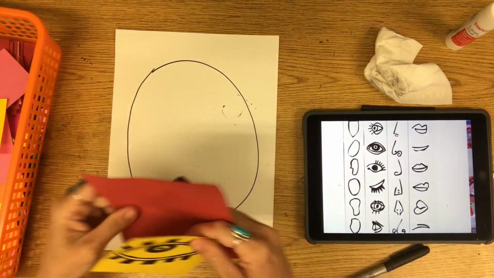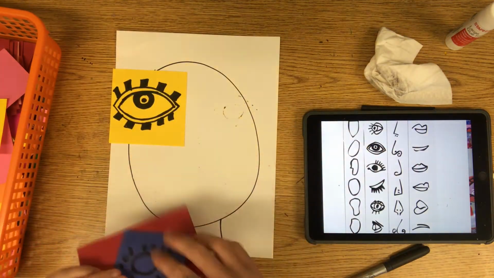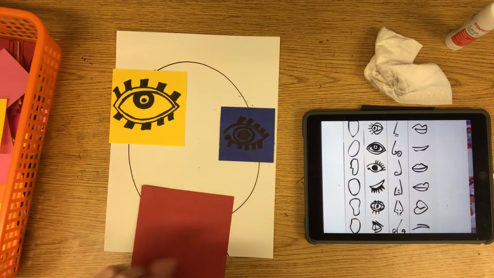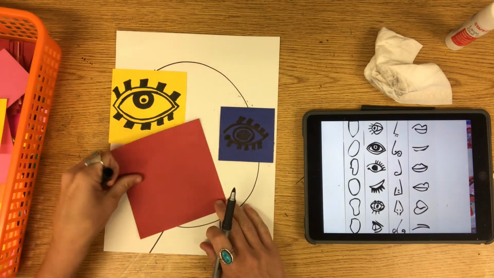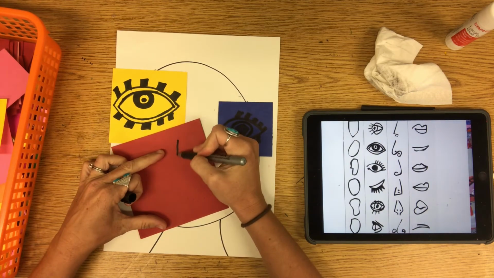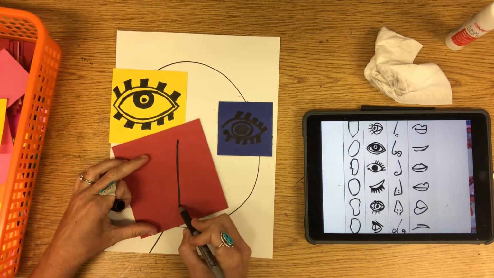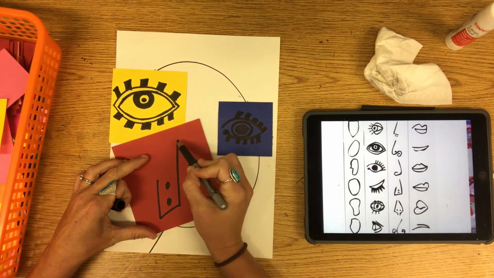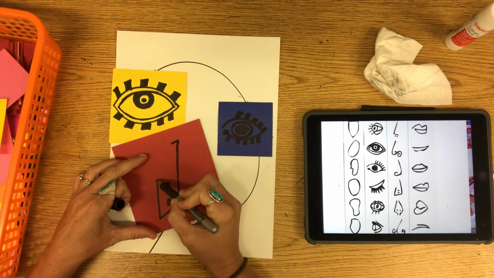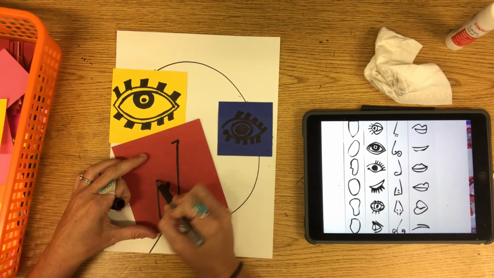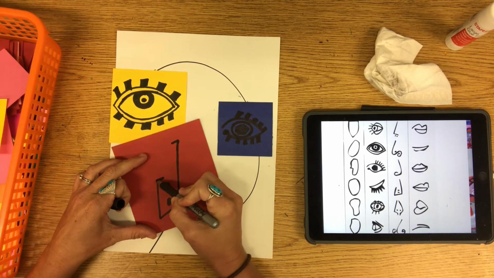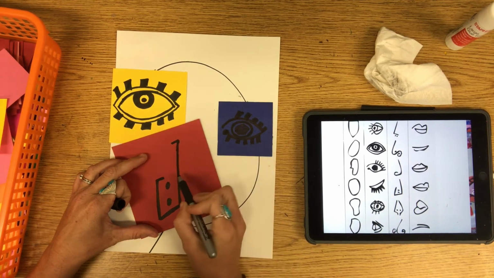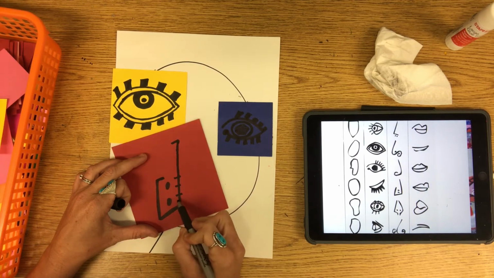There you go. So now I have my eyes. Now let's do our nose. So I'm going to do the one I picked earlier. And I kind of want to add a little bit more detail. So I'm going to kind of go in like that and make it a little bit thicker. And I think I want to add some lines on one side.